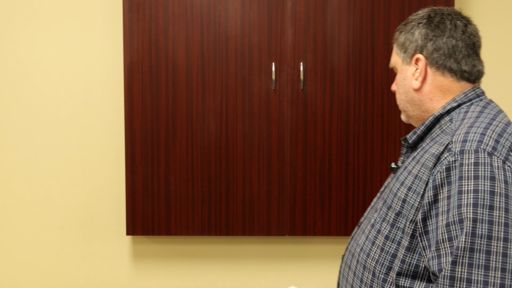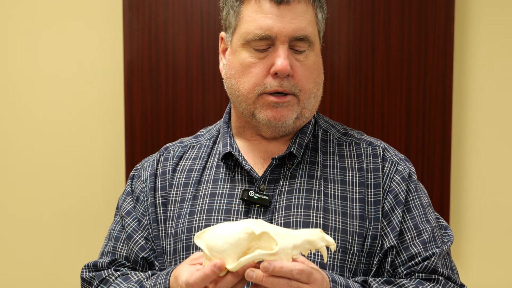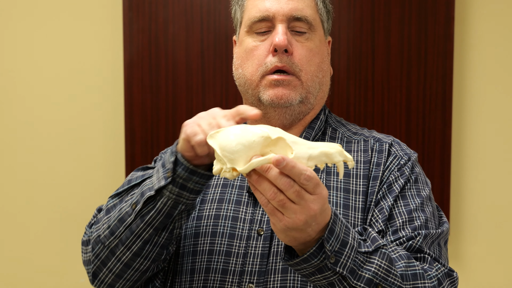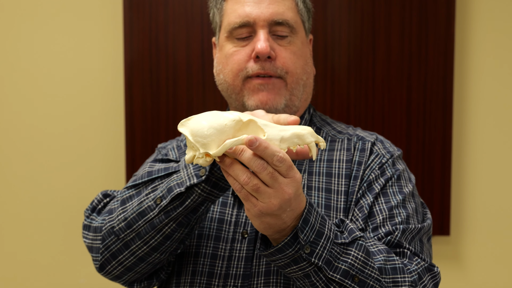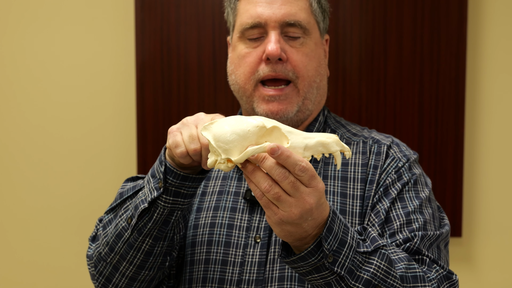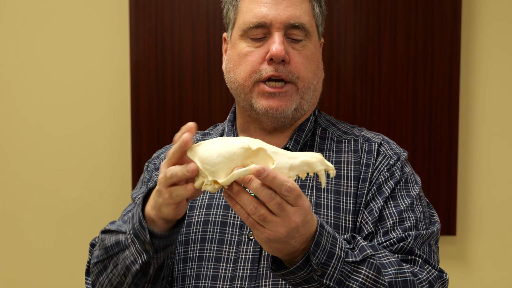So let's just start with our biggest skull. Our biggest skull here, again, we look at the head shape. It's rounded. It's not flattened. Flattened would be from nose to the back of the head. This is rounded. Pretty large head.